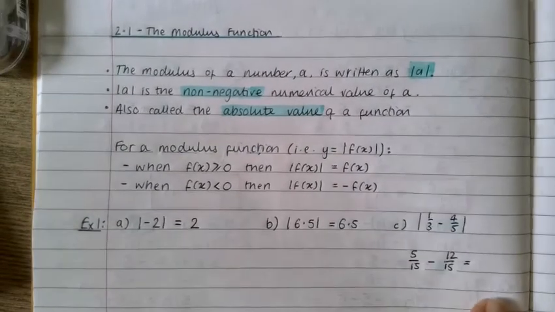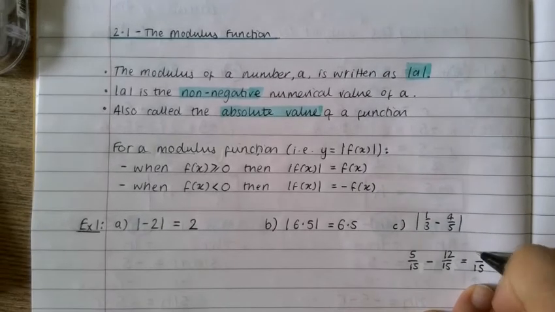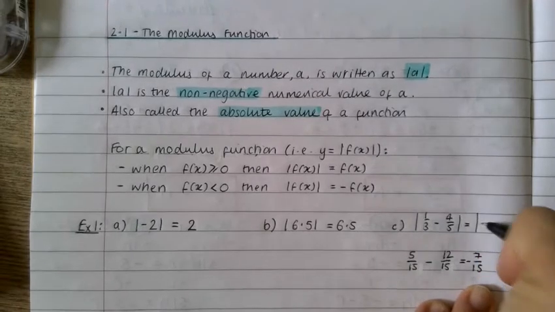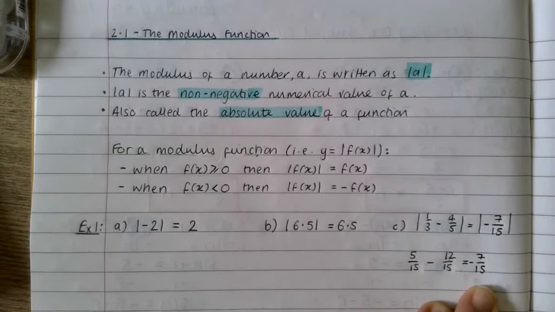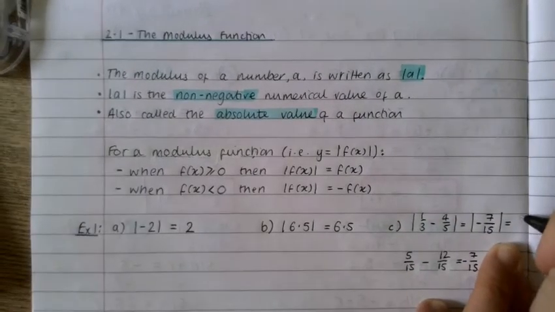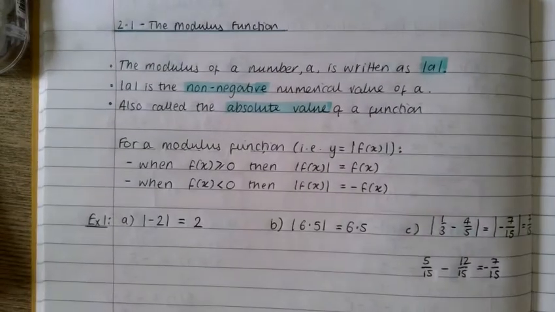And when we subtract those, 5 fifteenths take away 12 fifteenths gives us negative 7 fifteenths. So what this question actually wants is the modulus of negative 7 over 15, which we must take the non-negative value, so it would just be 7 over 15. So hopefully that makes sense with the numerical examples.